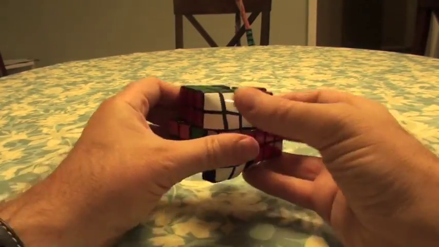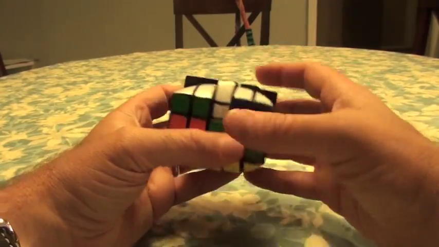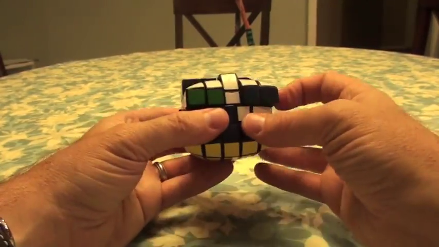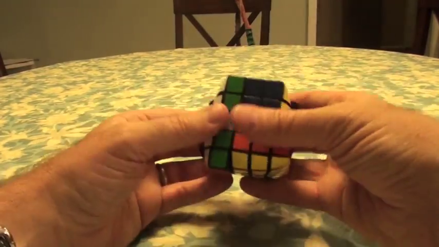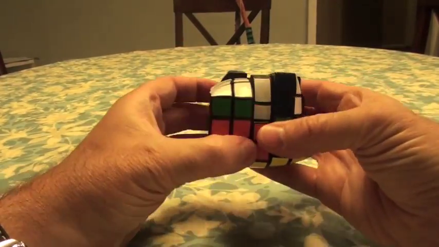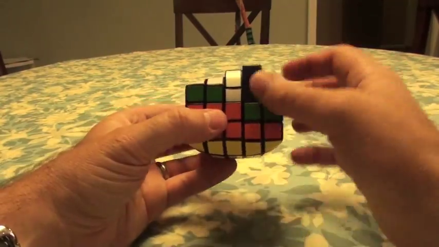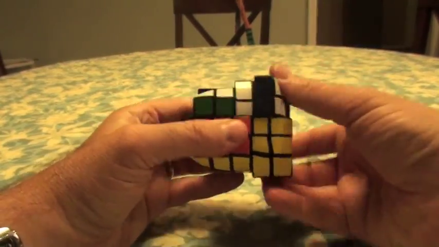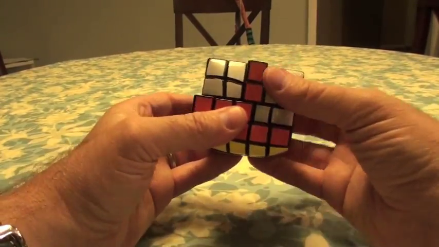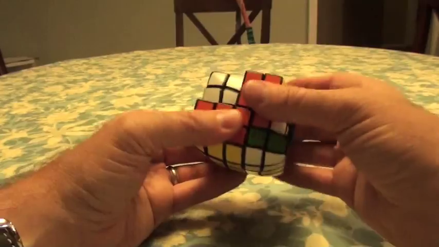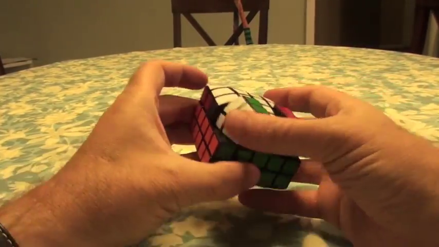U-L, U-I-L-I, you turn, turn, and turn. No different algorithms than what you've already known as a 3x3. Turn and turn. And this just needs to flip. Turn, turn. And once again, and turn.